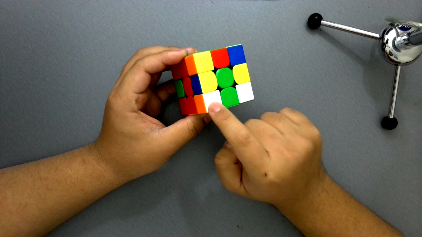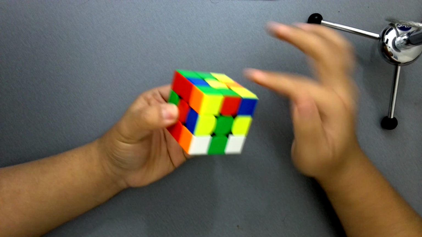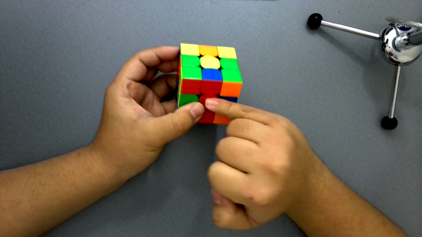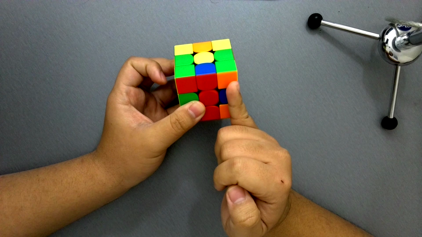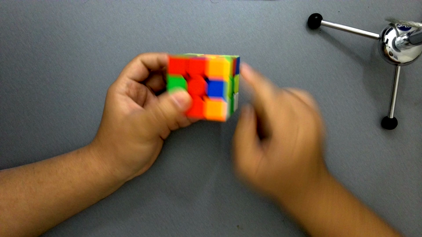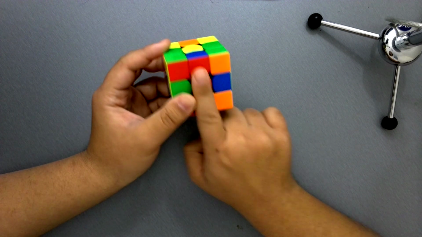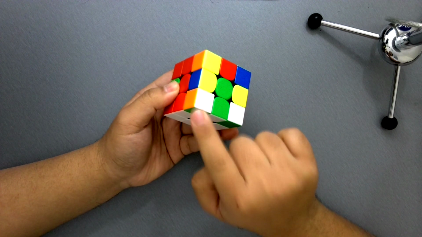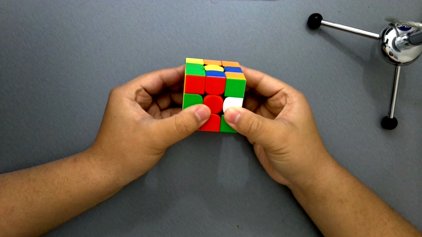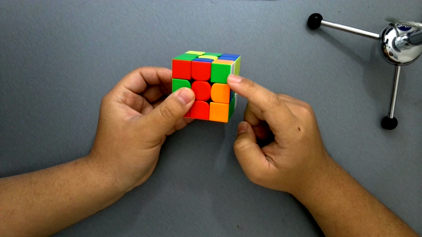Let's say I need this one to be in the top or the up layer. So to do that, remember, we have that piece to its right, and we repeat the algorithm, this time not again and again, because that is not where it should be. So this piece, having it to our right, there it is, following that piece, doing our algorithm, R, U, R prime, U prime. There it is now.